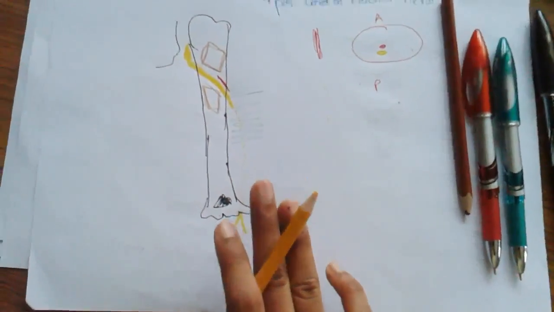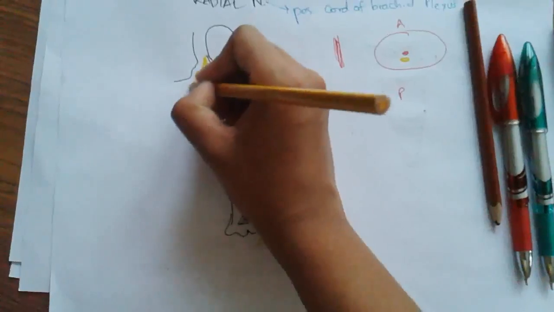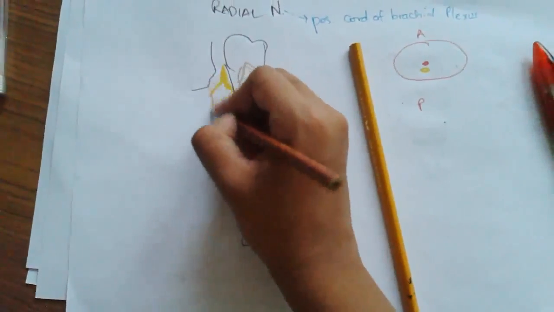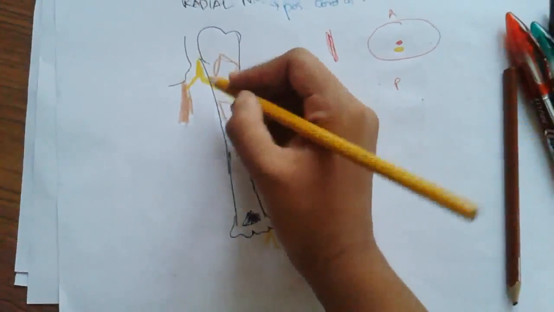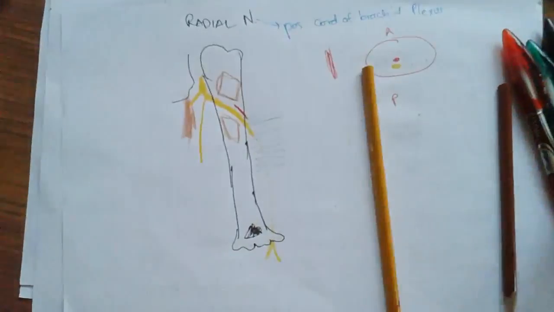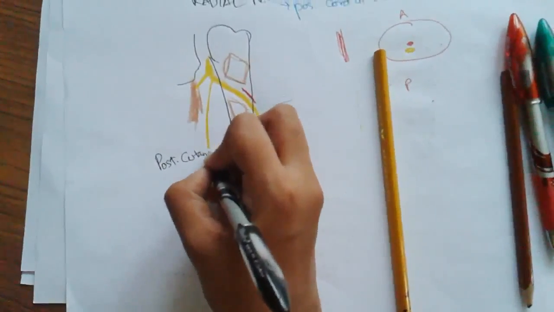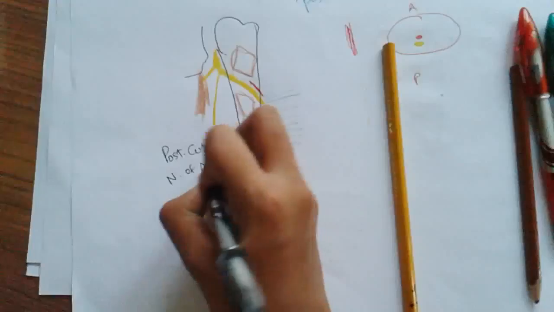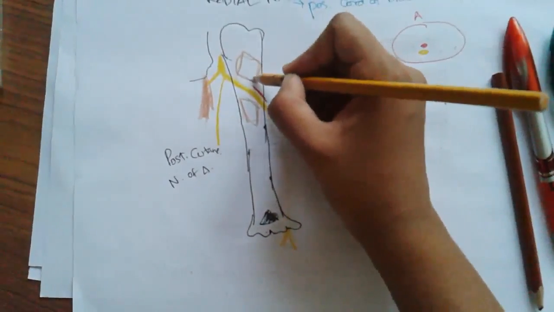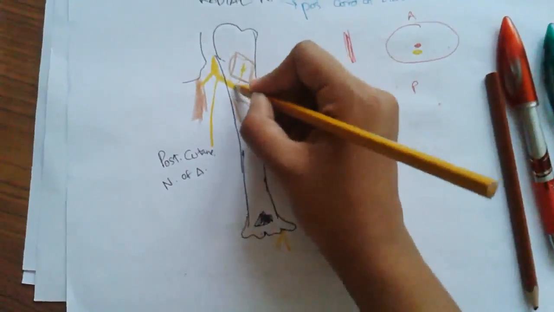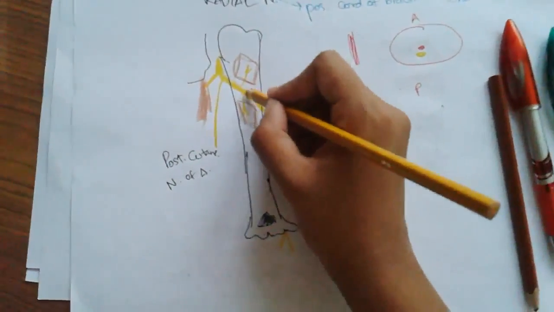Now let us see the branches of radial nerve. In the axilla itself, it gives a branch. I said from the infraglenoid tubercle there is the origin of long head of triceps. So in the axilla it gives a branch to long head of triceps. And also it gives a cutaneous branch, that is posterior cutaneous nerve of arm. Okay, and then now it enters the spiral groove. In the spiral groove it gives a branch to the lateral head of triceps and another branch to the medial head of triceps, and then it gives two more branches in the radial groove itself.